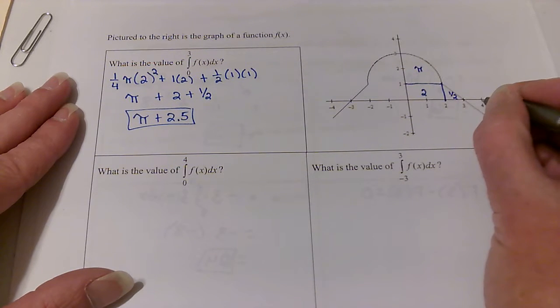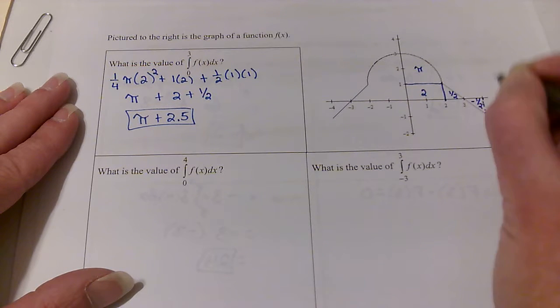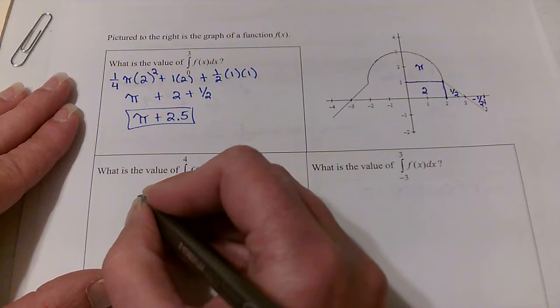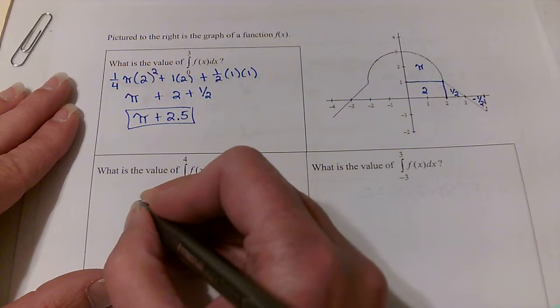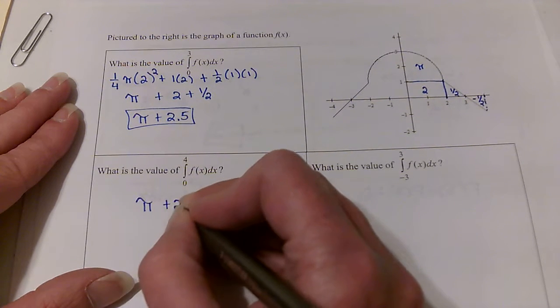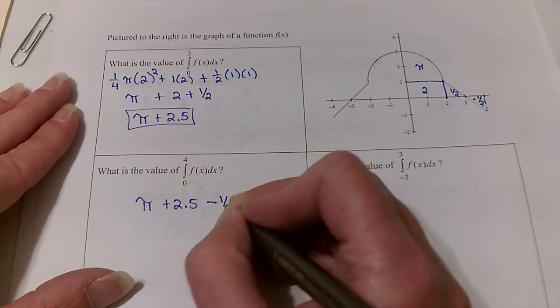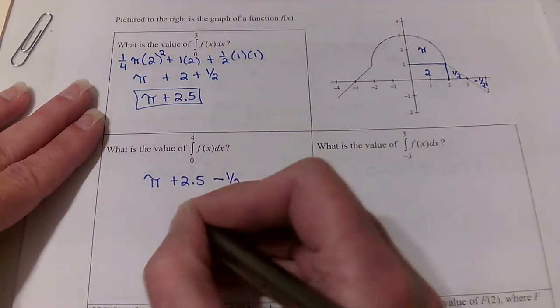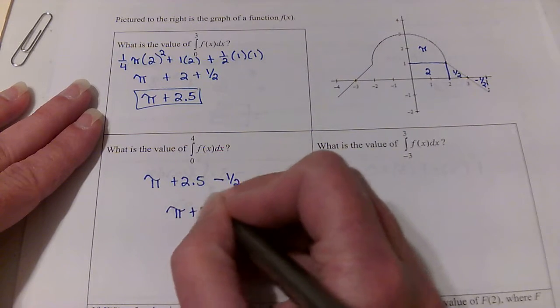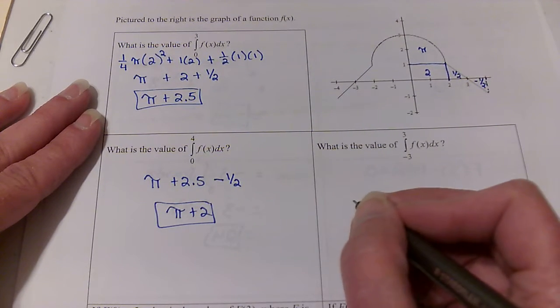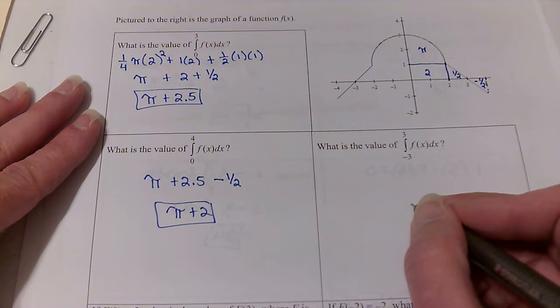Now what if we went from 0 to 4? Well, this is below the x-axis, so this is going to be a negative 1/2. So 0 all the way to 4, we'd have what we'd already found, but then subtracting the 1/2 at the end. So I get pi plus 2. What about from negative 3 to 3?